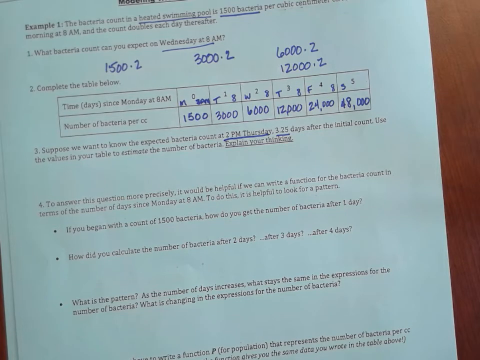We'll just say that for off the top of my head. So I want to know if I'm going to be safe enough to go swimming at 2 o'clock on Thursday, all right? So let's estimate out what we think it's going to be.